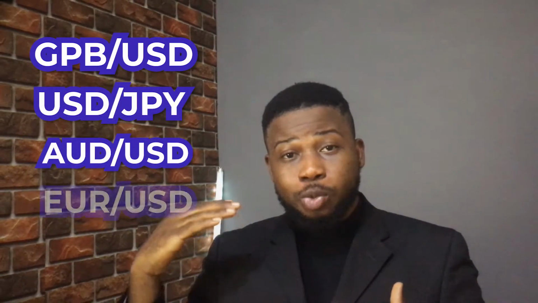These are some examples of the major currency pairs: the GBP/USD, the USD/JPY, the AUD/USD, the EUR/USD, and so on. These are currency pairs which most traders like trading. If you're a beginner trader and you want currency pairs to trade, I recommend you trade the major currency pairs, because on the broker they have low spread, low commissions, and you can make more profit with these major currency pairs.